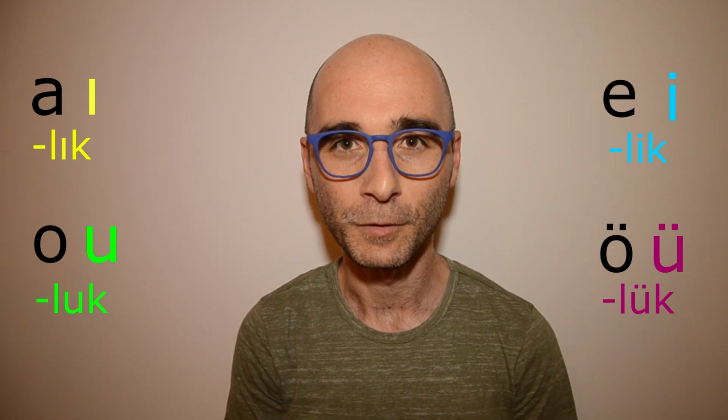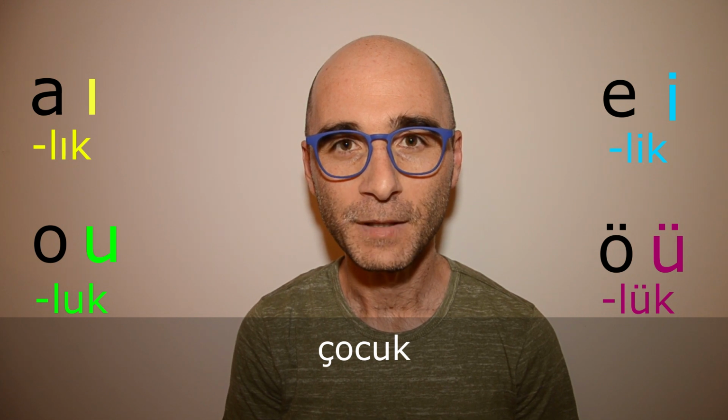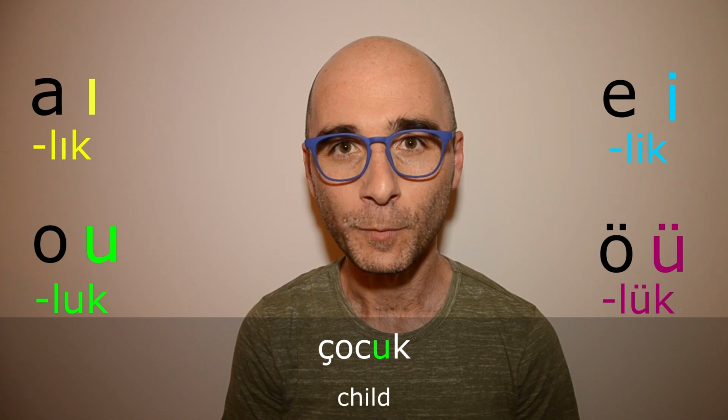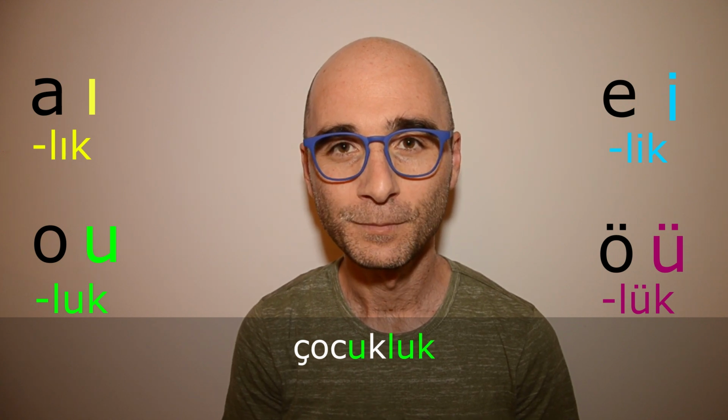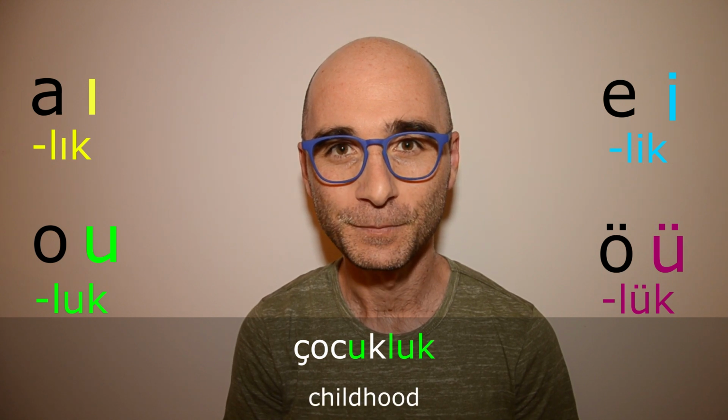Here is another word, çocuk, and it means child. As you see, the last vowel is u. In this case, we use the suffix luk. So our word becomes çocukluk, and this means childhood.